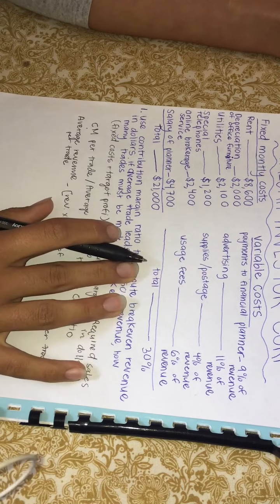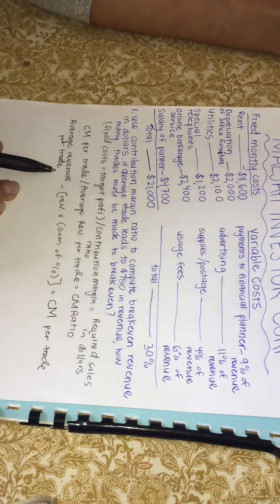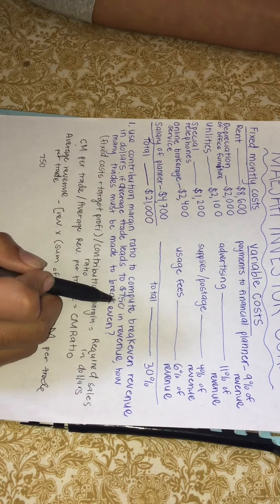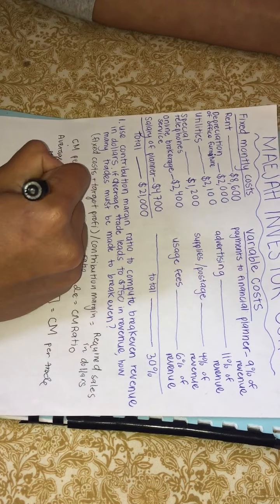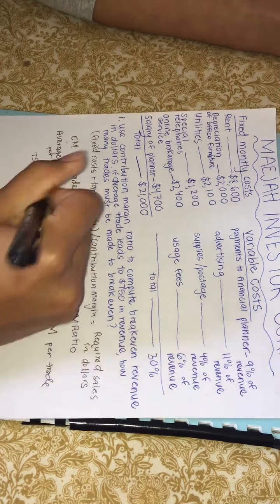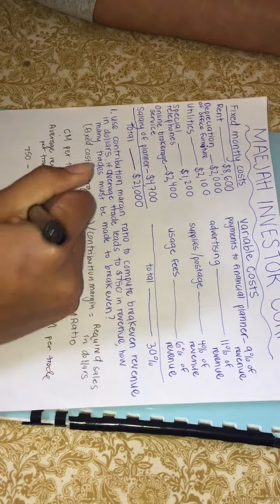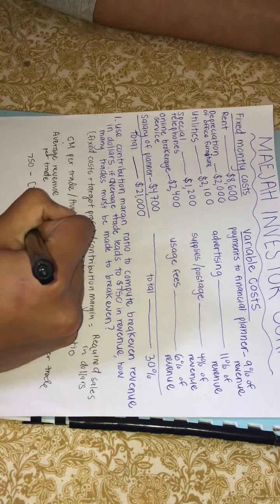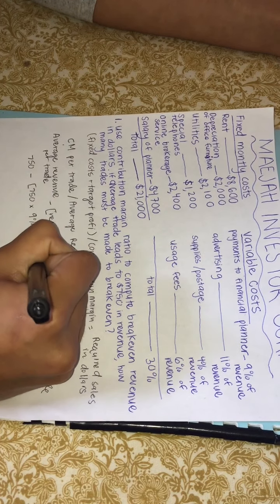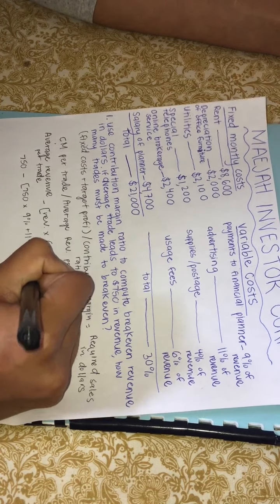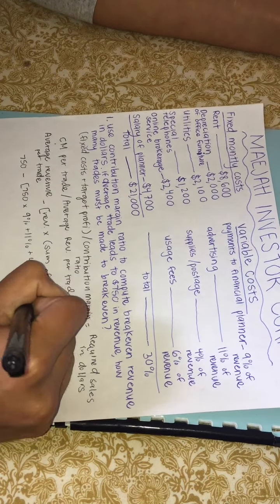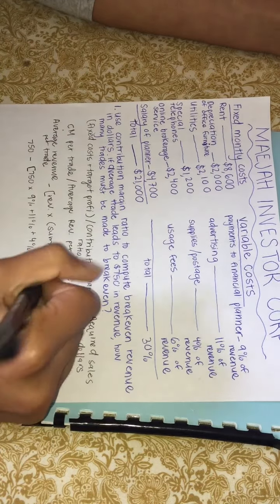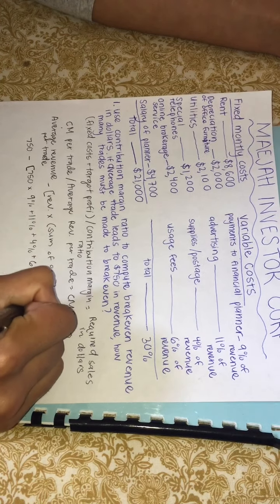So we know that the average revenue per trade is $750 because it was given in the first problem. And we can minus this with 750 times the sum of all the percentages. So this would be the 9%, 11%, 4%, and 6% from the variable costs. And I did all the math beforehand, so I know what the answer is, and I know I'm doing it right. And so I know that this equals 525.